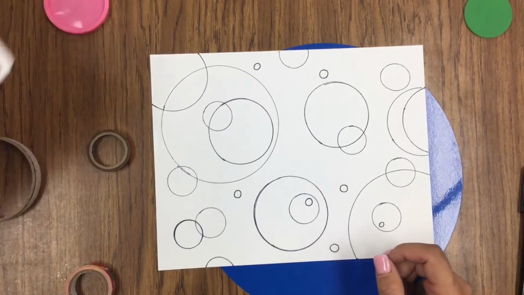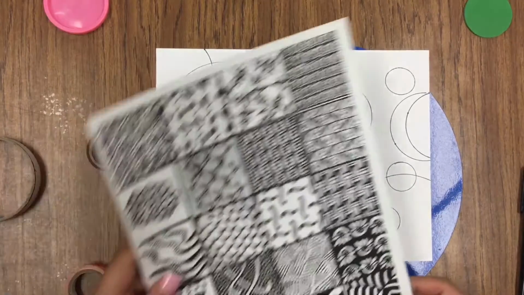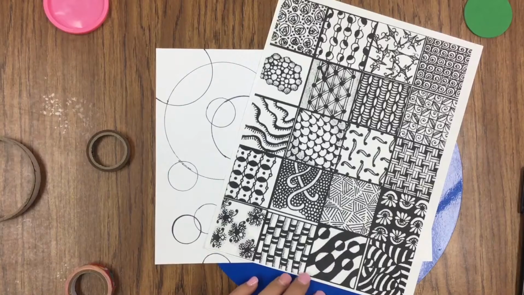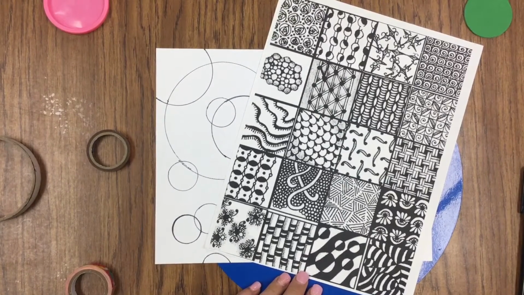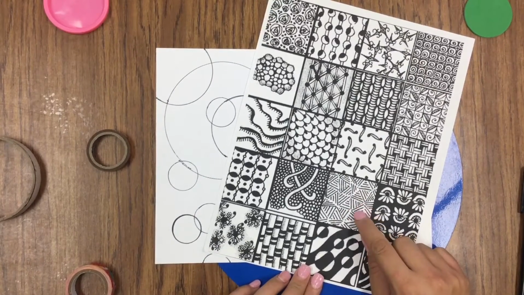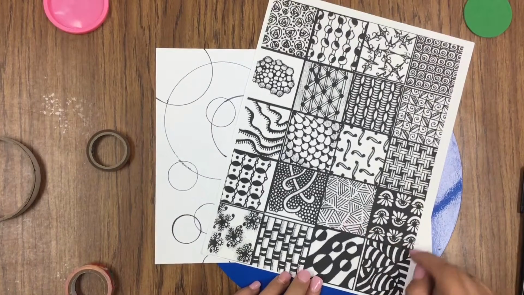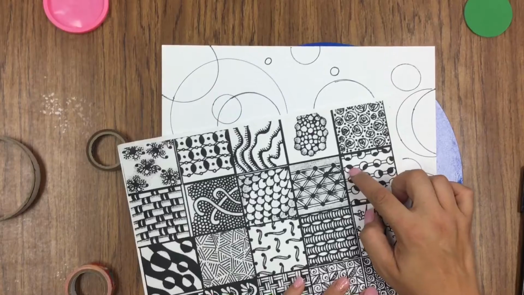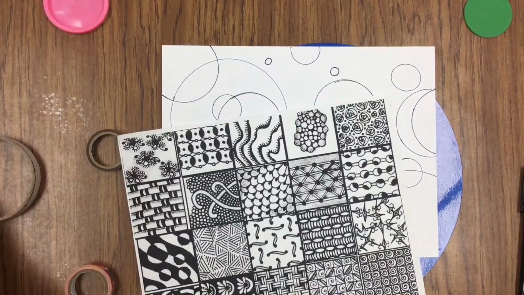Zentangles are a calming way that you can sit and do different patterns and different lines and different shapes. So here are some intricate ways that you could do lines and shapes to create some cool patterns. Like this one right here is simply just drawing lines in different directions. This one is drawing circles and coloring in parts of them and then drawing straight lines to connect them.